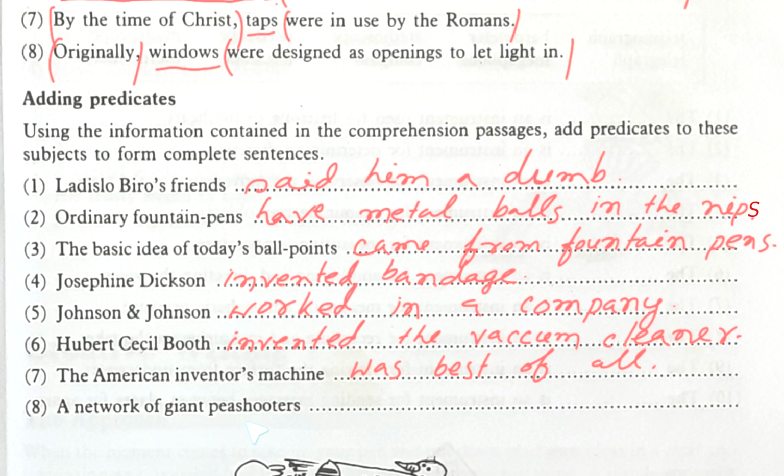Number 8: A network of giant pea shooters destroyed the opponents.